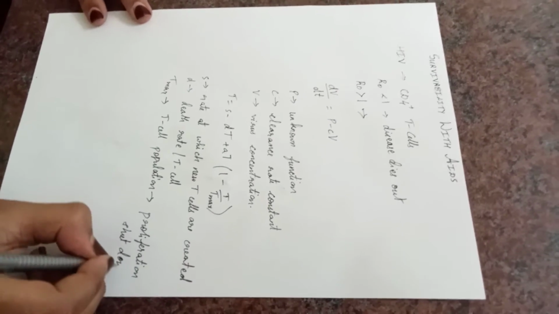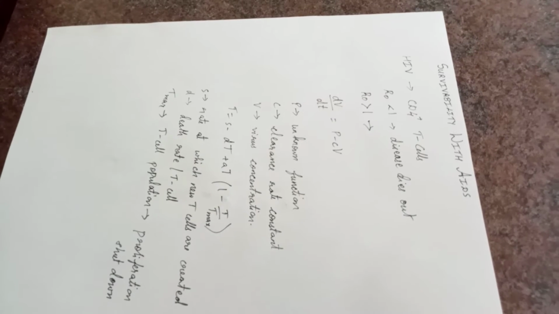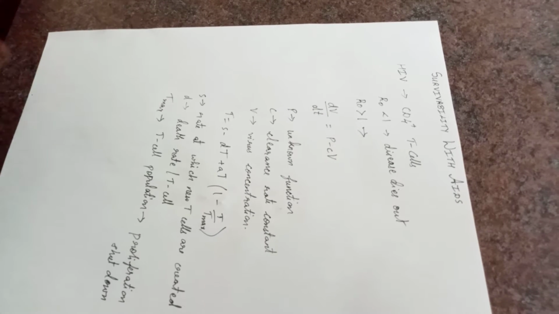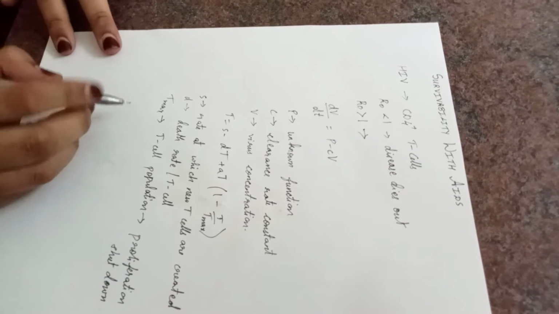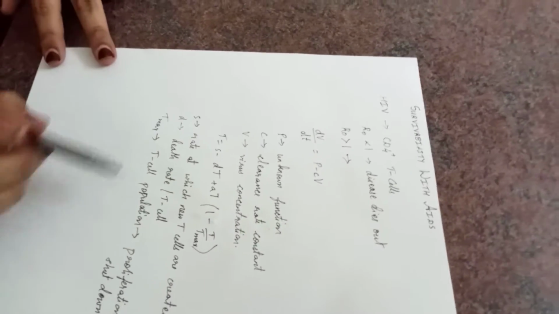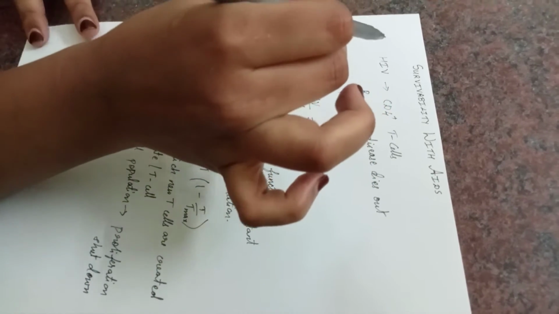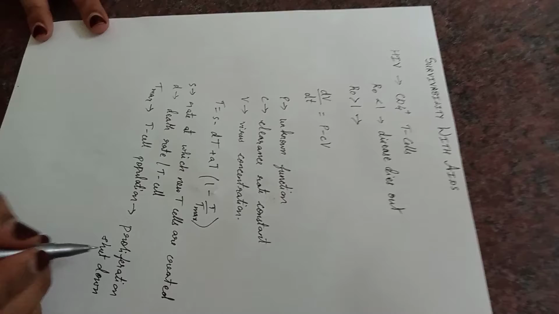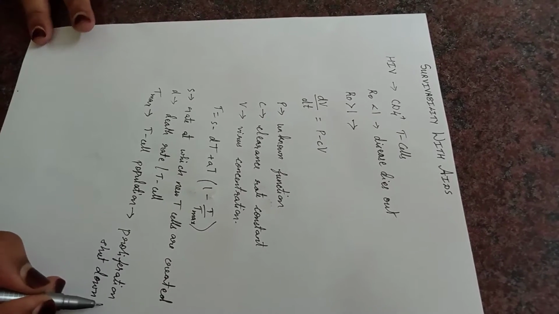Proliferation stands for the reproduction of T cells. T cells can reproduce automatically. We have already studied cell division, mitosis and meiosis, whereas when it comes to the HIV part, T cells will reproduce by themselves. That part is called proliferation.